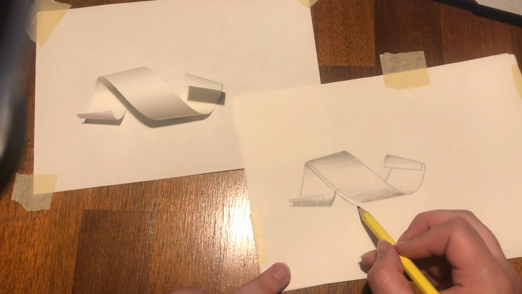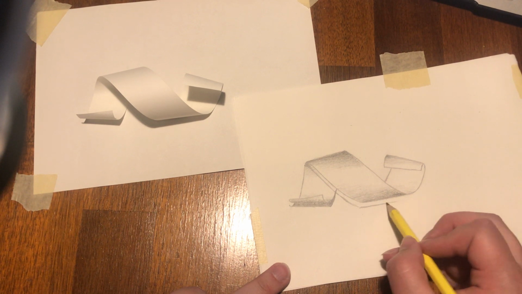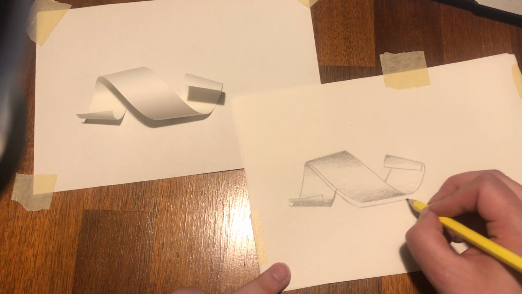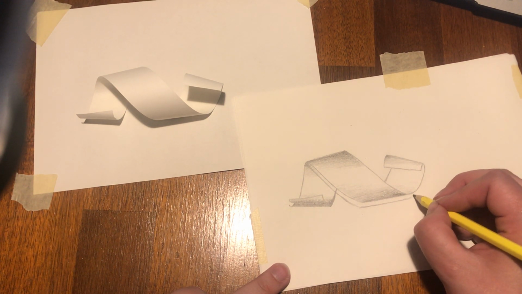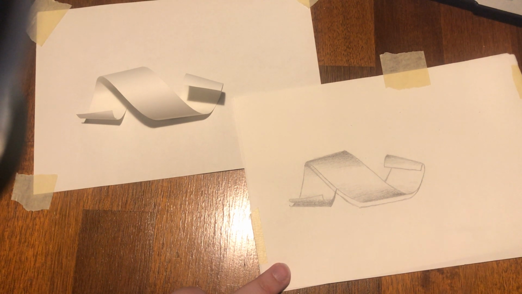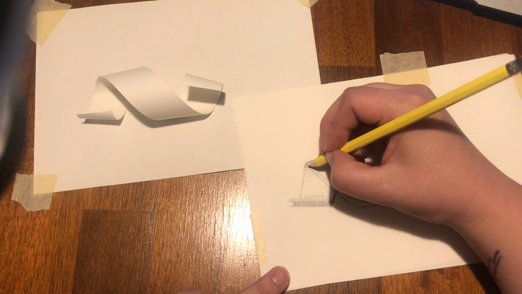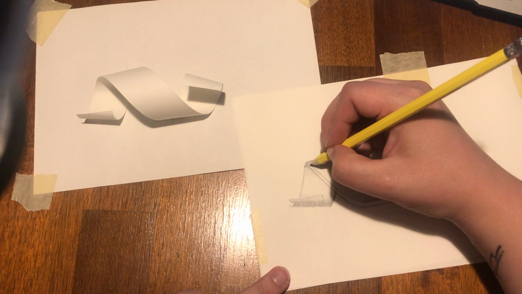So then I'll just go ahead and follow the shape of the curl too. Then we've got that straight line over here. And then it's just going to connect back up into this guy. Yeah, ish. I would probably go back in and refine this little edge up here. And then I'll go ahead and shade him in.